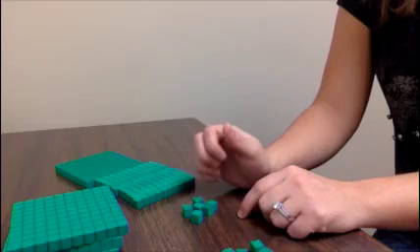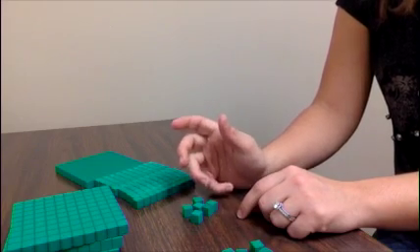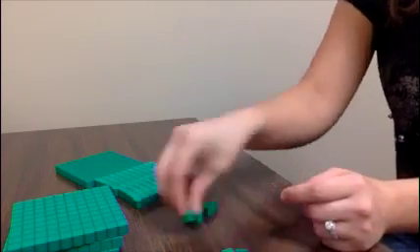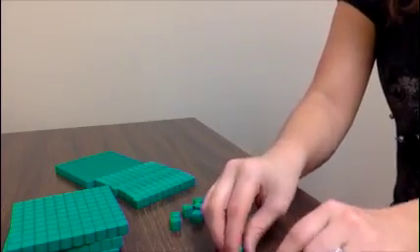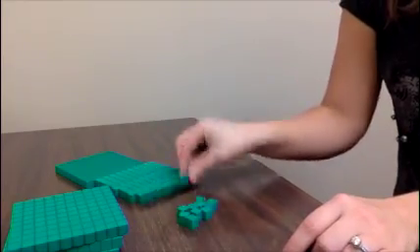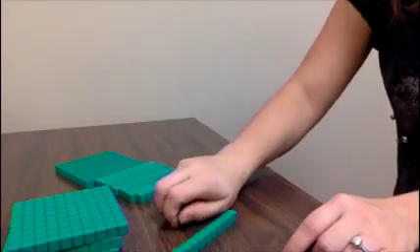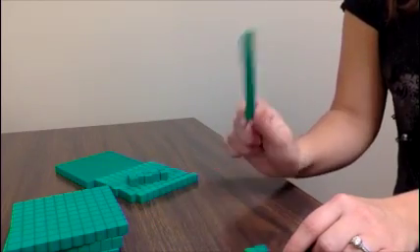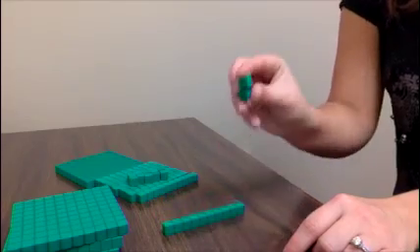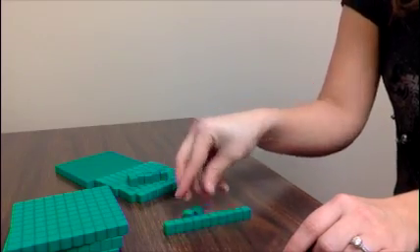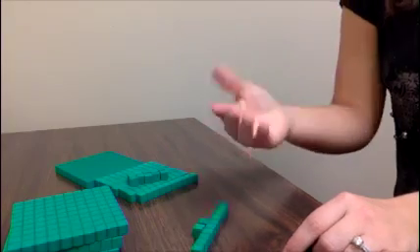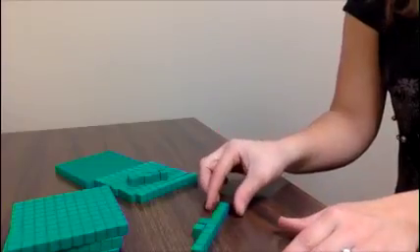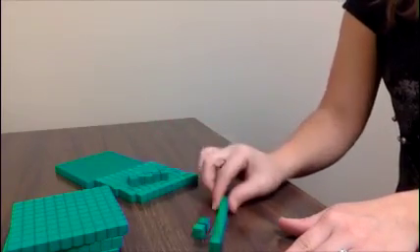Now I want them to learn to exchange and regroup the units. So with 6, the student's going to think, oh, I can add 4 to this and exchange it for 1 rod. So the student has 1 rod, which is 10, and 2 units, which is 12. So the students are going to be able to distribute the singles for a rod.